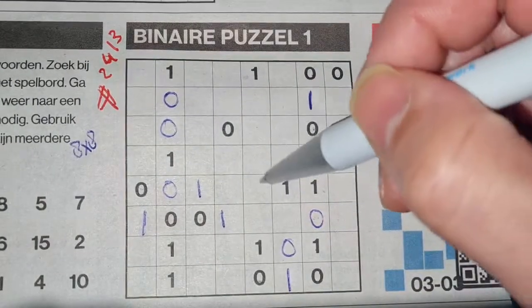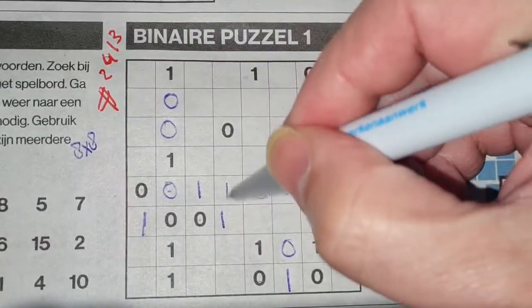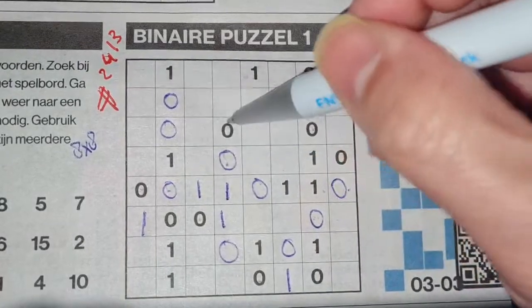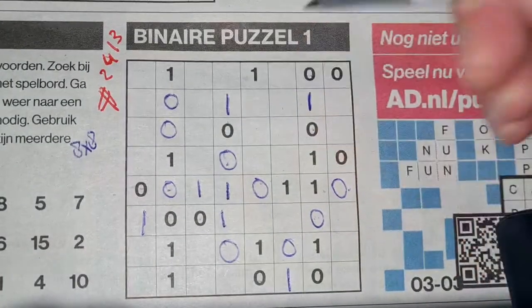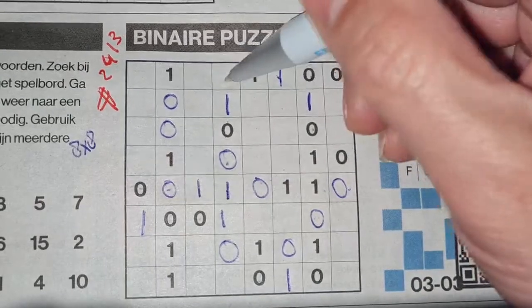Double one. Here no, there no. Now we have 4 O's, so the rest are ones. Double one. Here no, there no. Double O, here one, there one. Double O, here one, there one. Double one, here no, there no.